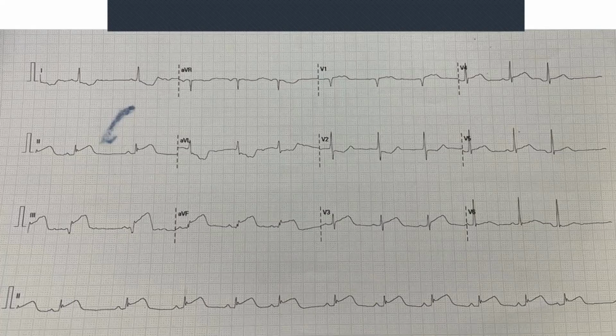You've covered yourself medico-legally, and also you've done what's best. Right? You don't necessarily have radiation of the pain. So which are all inferior? In other words, which are the ones that are at the bottom of the heart? So those are 2, 3, and aVF. All right. Lead 2 looks from this direction, inferior, that direction.